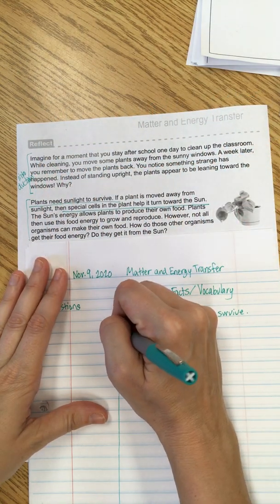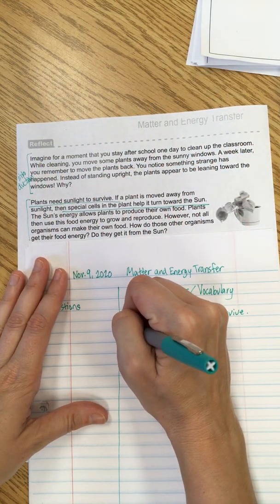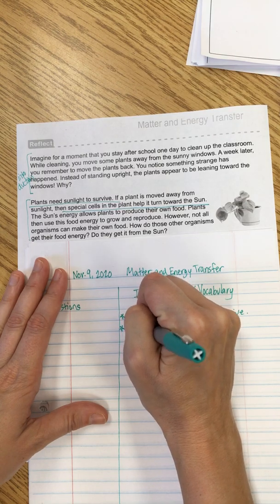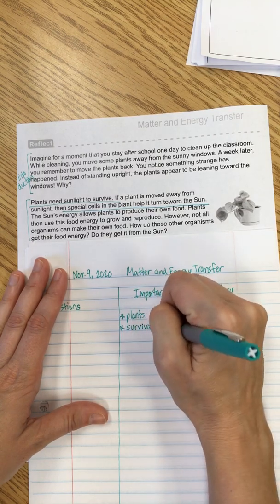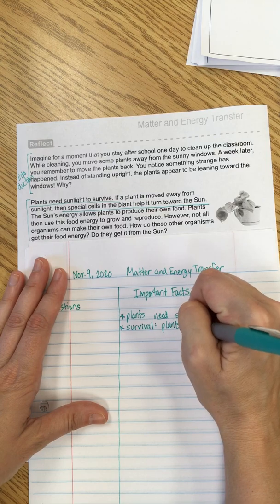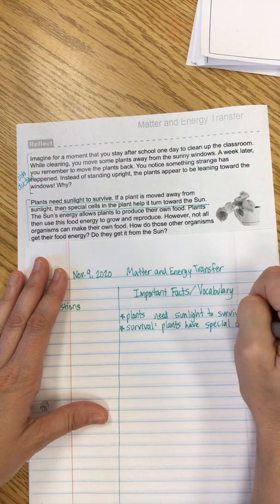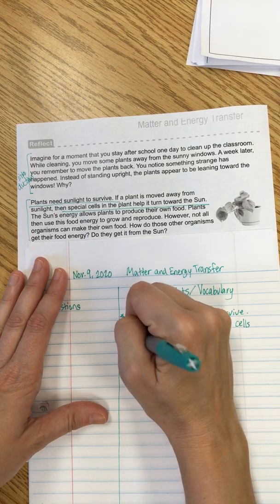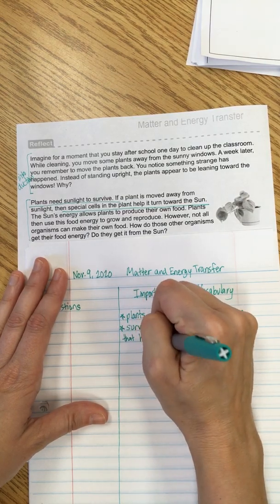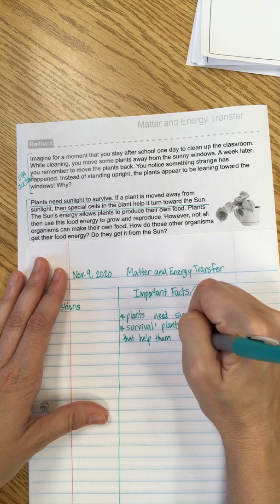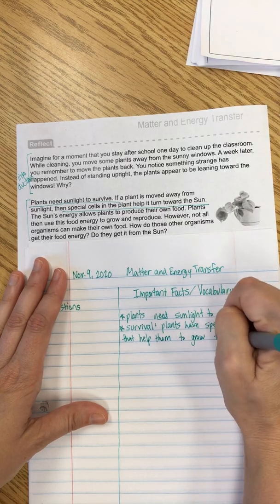So I guess I'm thinking that that's like a survival mechanism that plants have. Plants have special cells that help them to grow towards the sun.